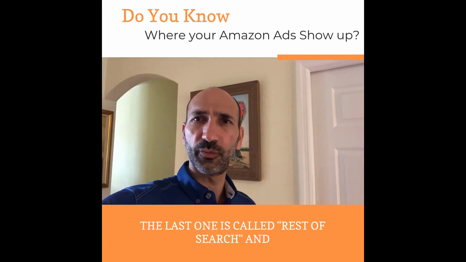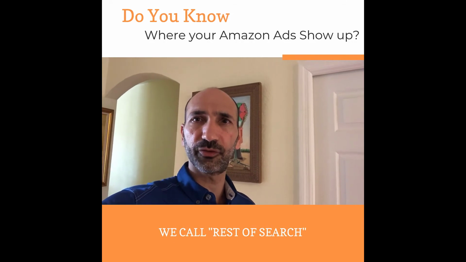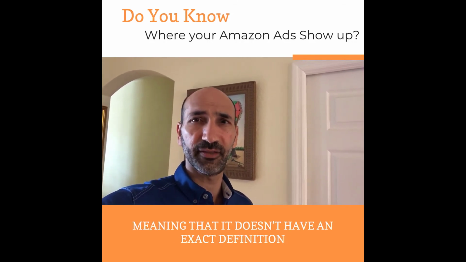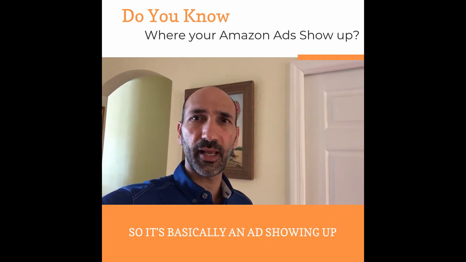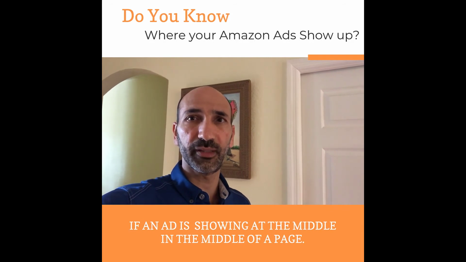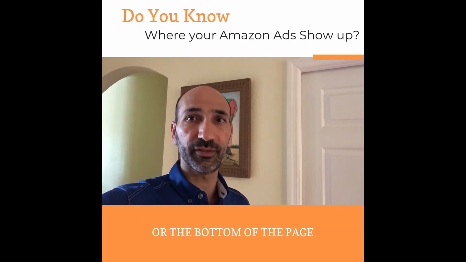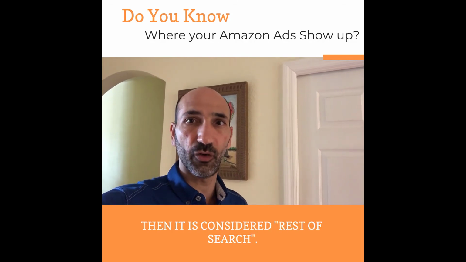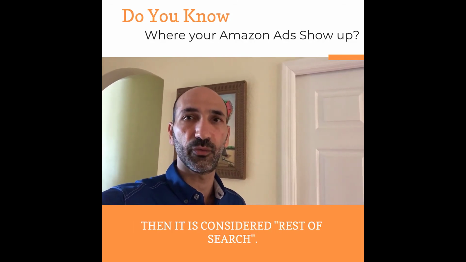The last one is called rest of search, and they call it rest of search meaning that it doesn't have an exact definition. So it's basically an ad showing up anywhere other than top of search. So if an ad is showing in the middle of a page, or at the bottom of the page, or in the second, third, or fourth page, anywhere on there, then it is considered rest of search.